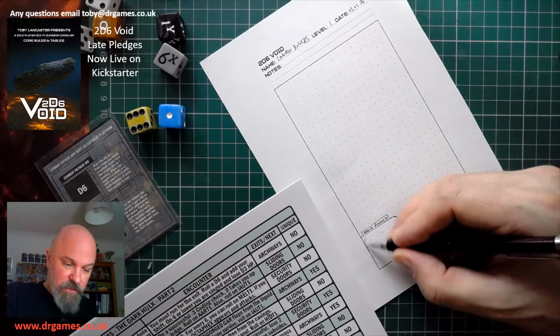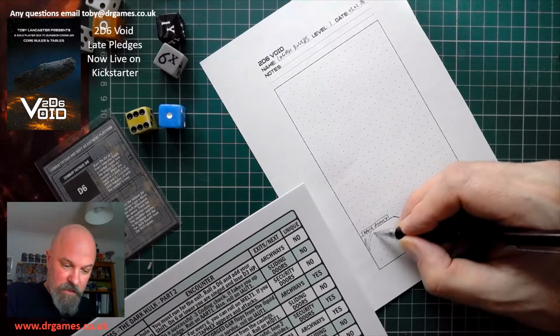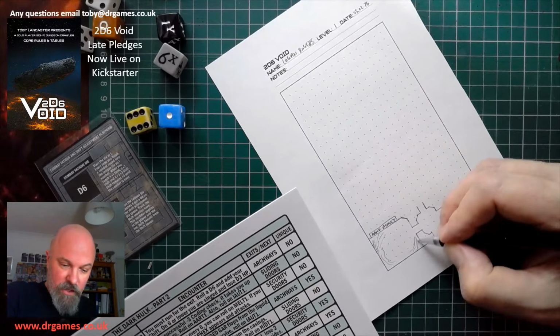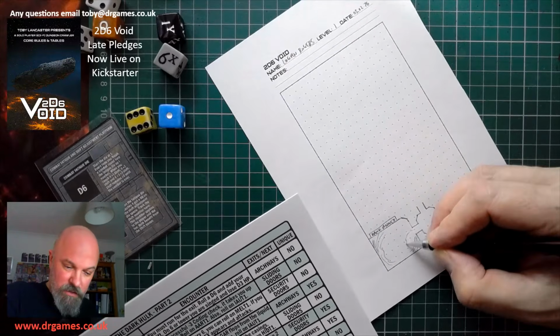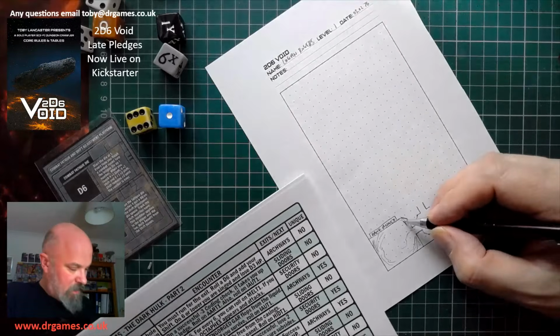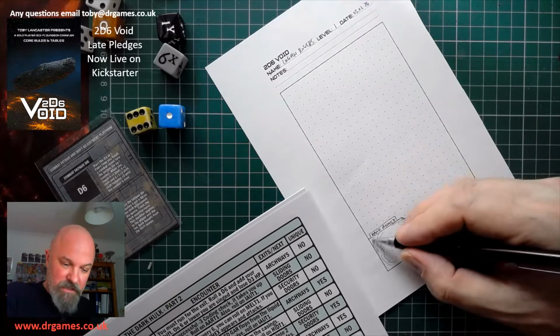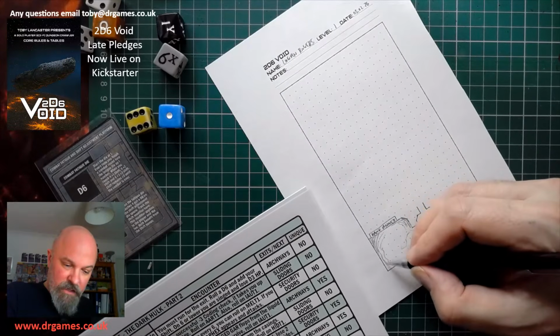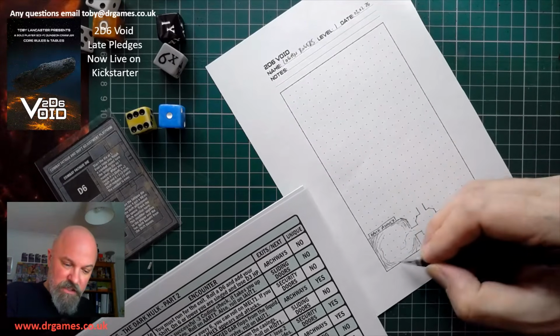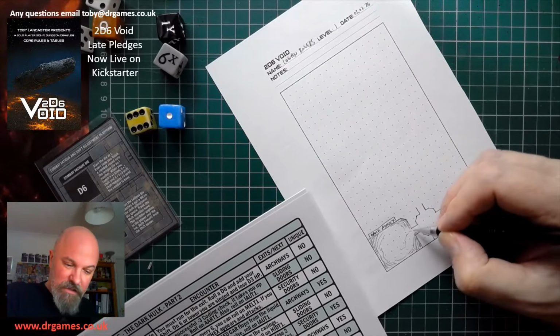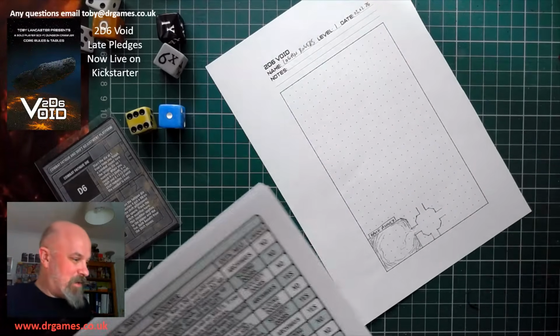So I'm going to just do some darkness around here. So this is, you can't see into the corners. And it says it's an annex, which kind of makes sense because it's separated and it's a dead end basically. So we could die in the first room, which would be quite funny.